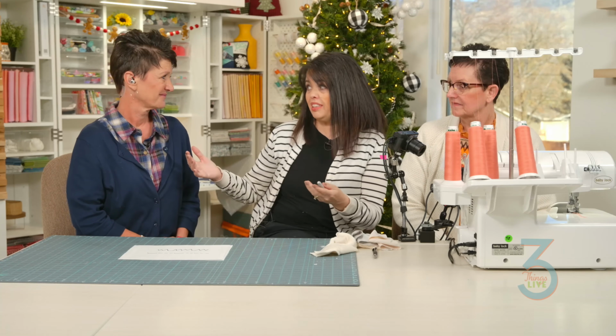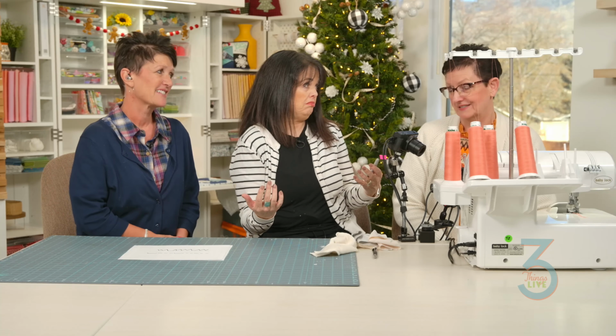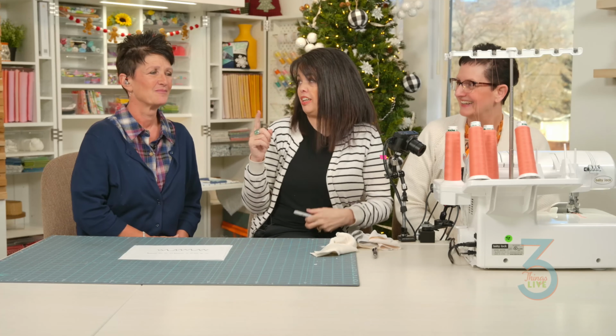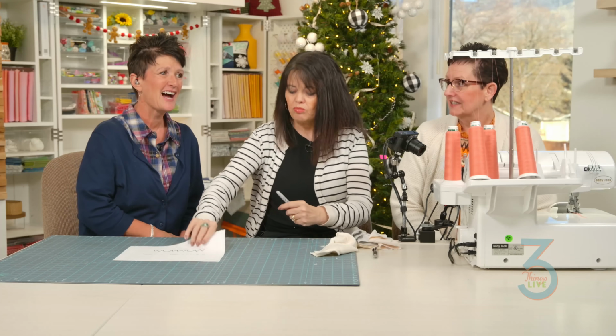One simply is change your needle. So many times that is the culprit. Almost every time. So try those things at first. Try doing something as simple as rethreading your machine, changing your needle to a new needle, and seeing if that works.